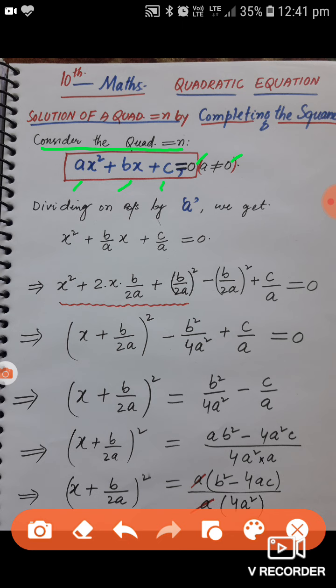That is, 1 is a perfect square, so we'll divide the equation throughout by a, that is the leading coefficient, so as to get the leading coefficient as 1. Therefore on dividing the equation throughout by a, we will get x square plus b by a x plus c by a equal to 0.